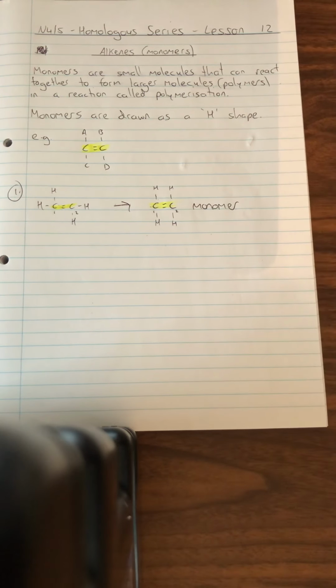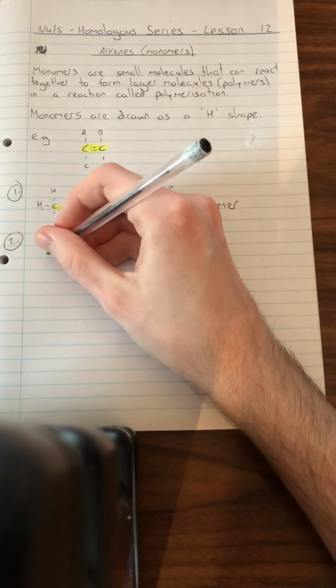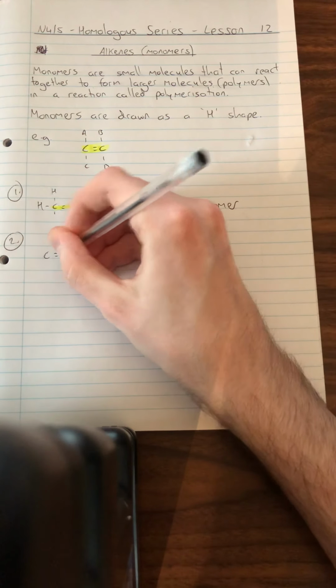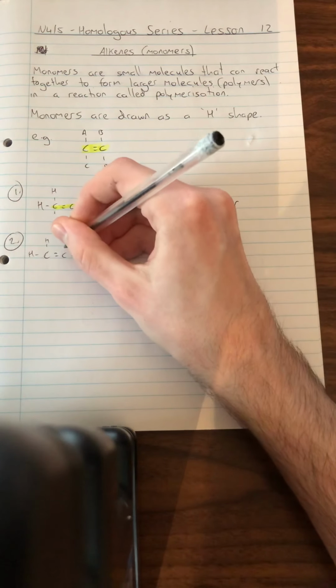Now that seems easy. It seems dead easy. It does get more complicated though. Let's go on to the next one. Let's do propene.